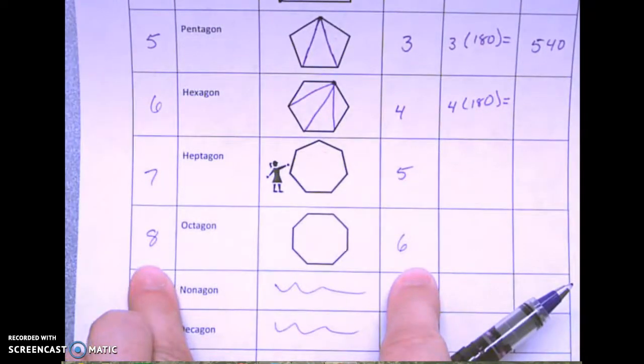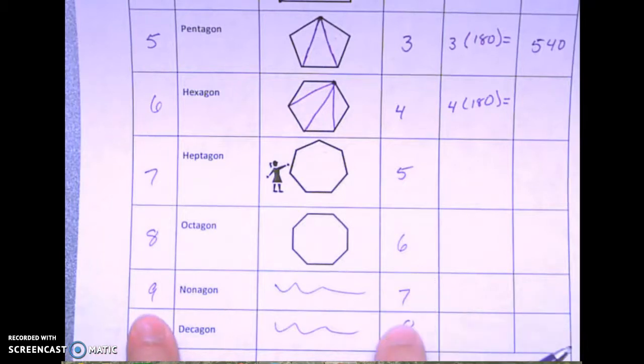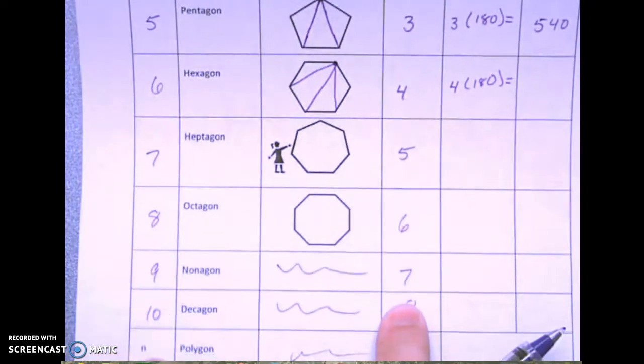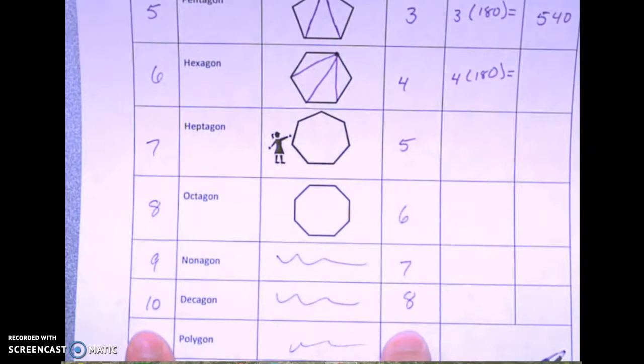And without drawing it, you should have come up with 9 sides would have given you 7 triangles, and 10 sides would have given you 8 triangles. In every case, the number of triangles is 2 less than the number of sides.